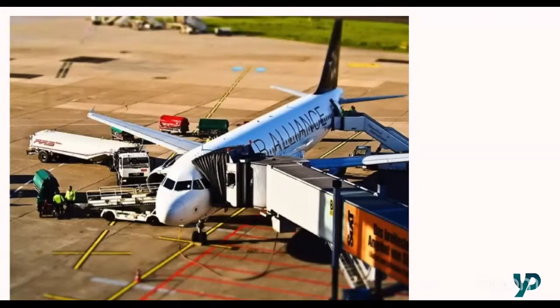They are working in the plane. Maybe they are getting the luggage. And I see that this plane is biggest. And this area is green, and I think the weather is hot.